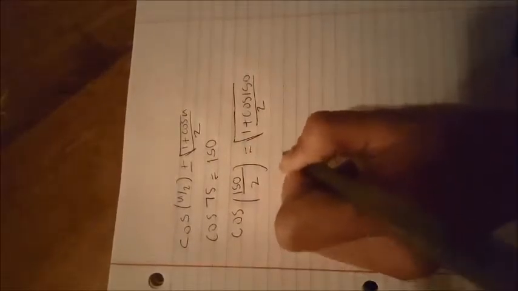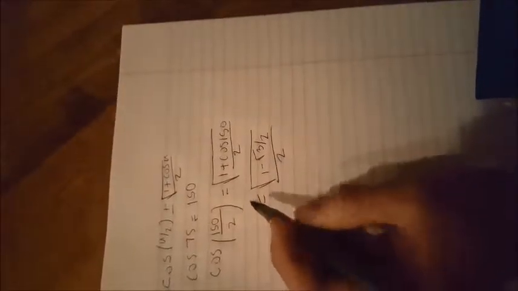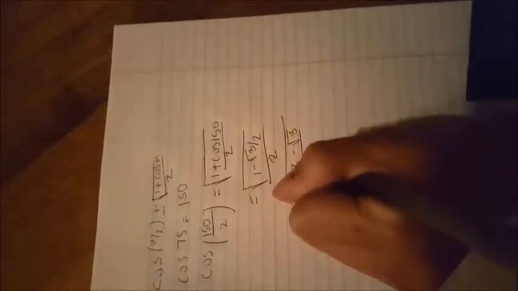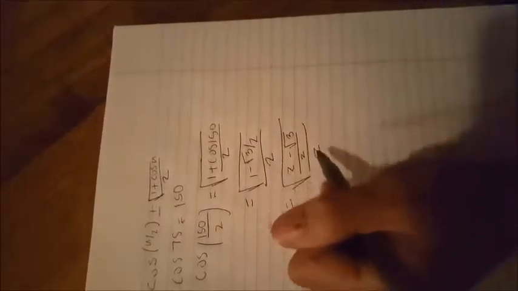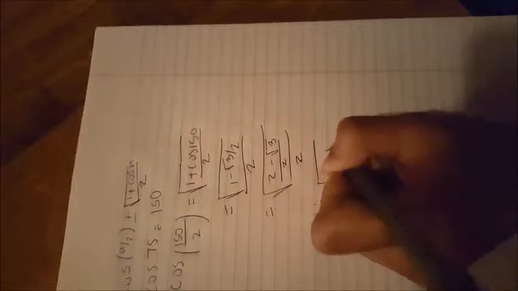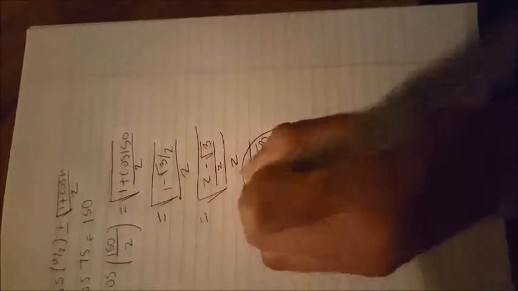Then that goes to square root of (1 minus square root of 3 over 2) over 2, because we go to the unit circle and find what cos 150 is. After you do the common denominator, you get (2 minus square root of 3) over 2, all of that over 2, keep, change, flip, and then you get square root of (2 minus square root of 3) over 2, and that's going to be your cosine.